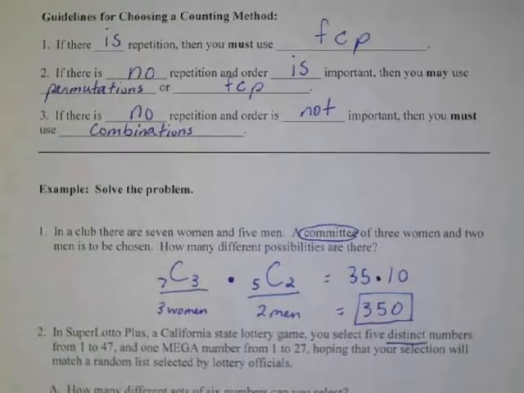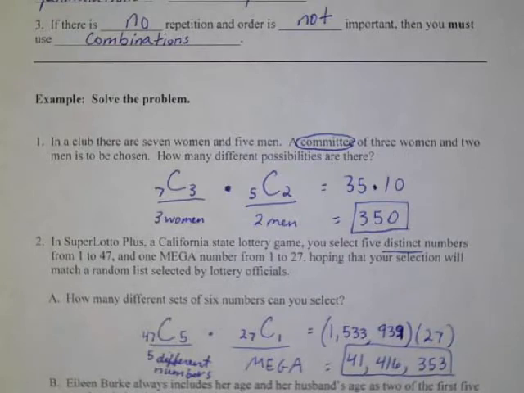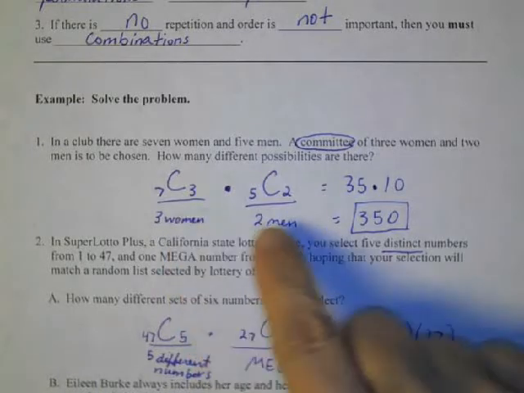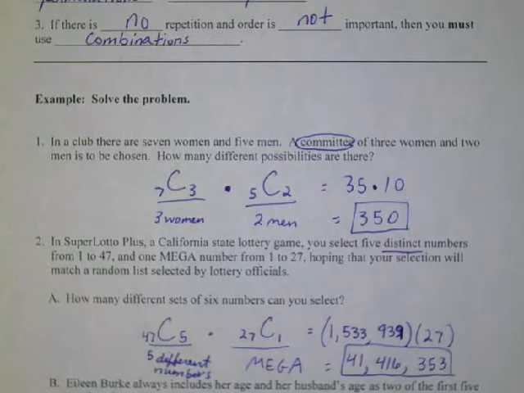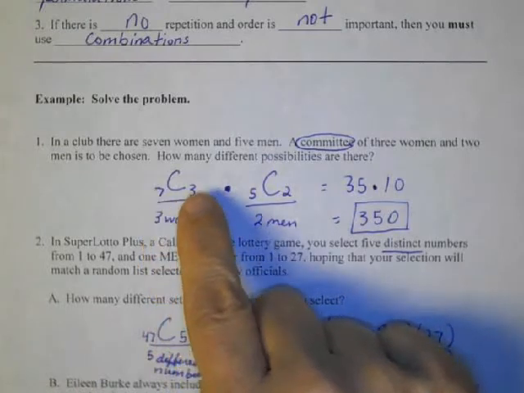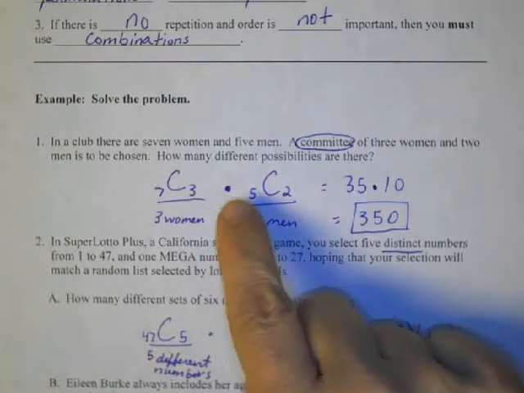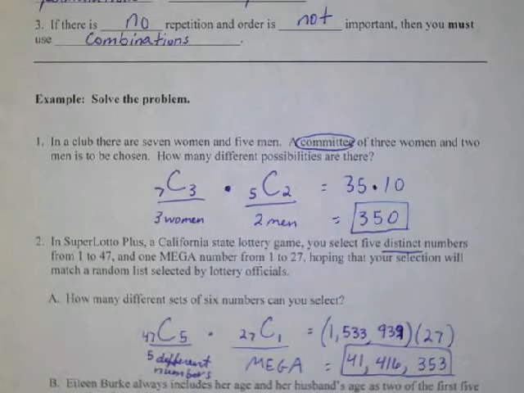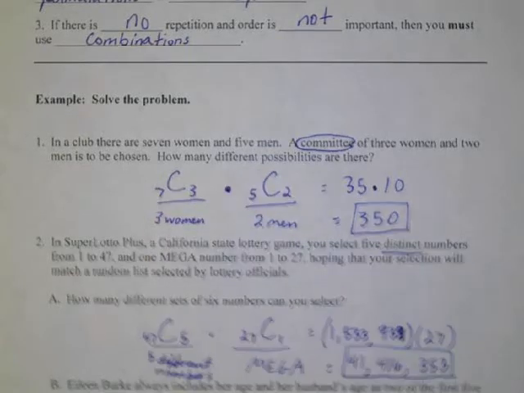So question 1 says that there are 7 women and 5 men. A committee of 3 women and 2 men is to be chosen. So there are 2 tasks to this job because I have to pick a set number of women and a set number of men. Now each of these will use combinations because I'm forming a committee overall where order doesn't matter. So I have 7 women and I need 3, times 5 men, I need 2. This is times, remember, because the fundamental counting principle says you multiply together the number of parts that you decided you needed. Again, this is all calculator work to get to 350.